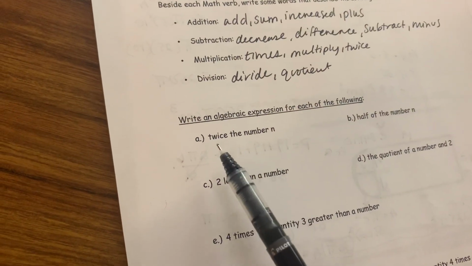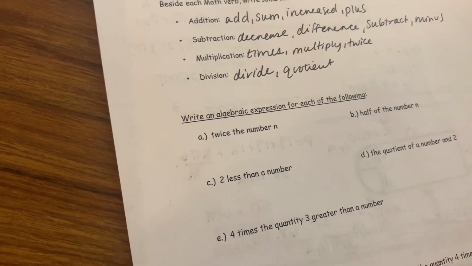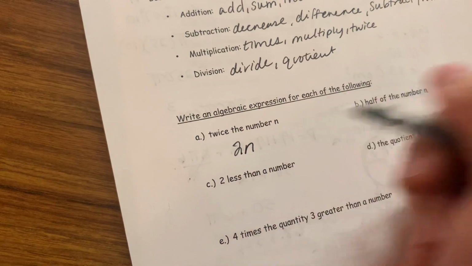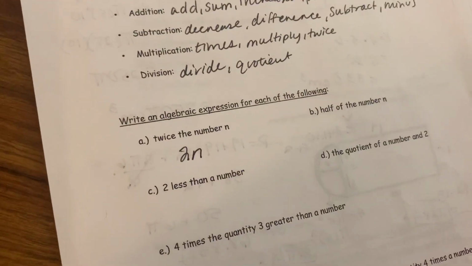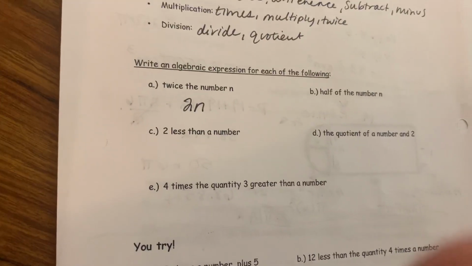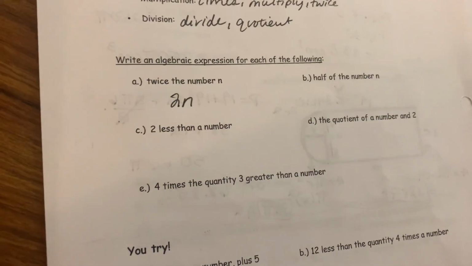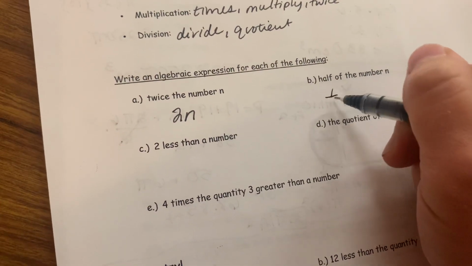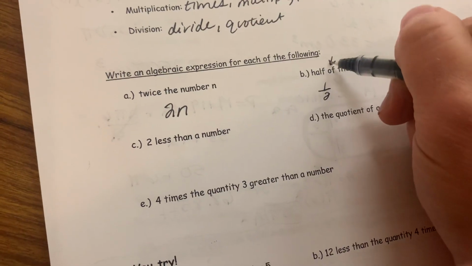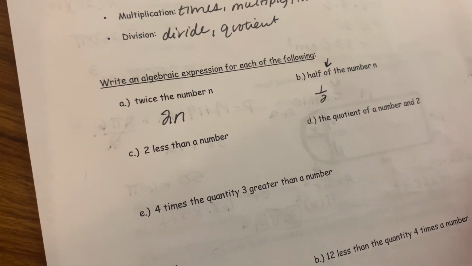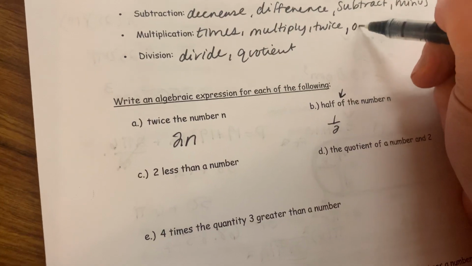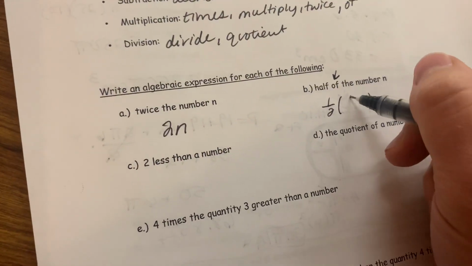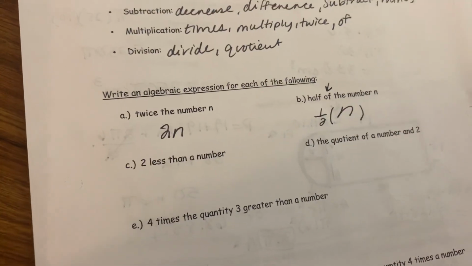So if I have twice the number n, well, twice is 2, and n's the number, so 2n. Okay, I encourage you to pause this again and try to do some of these. Half the number n. Half, when you say of, what's of mean? Of actually means multiplication, of the number n. Do you have to put the parentheses? No.